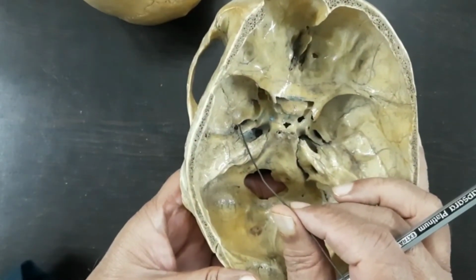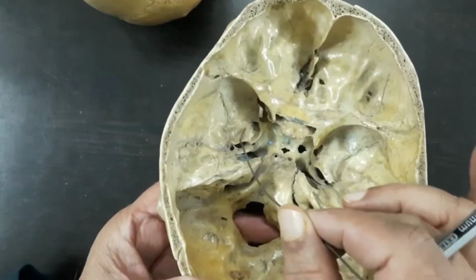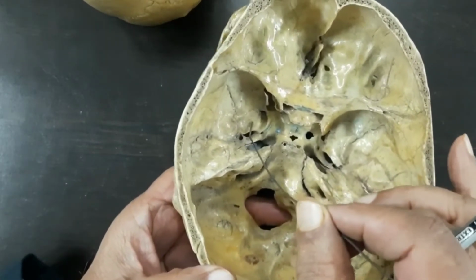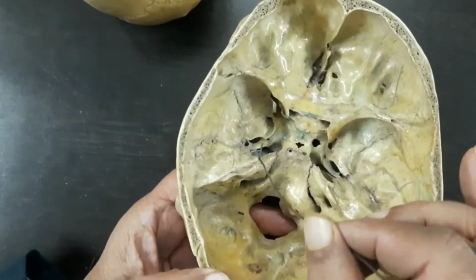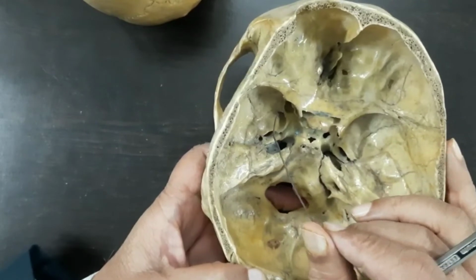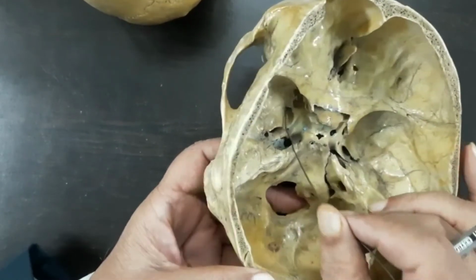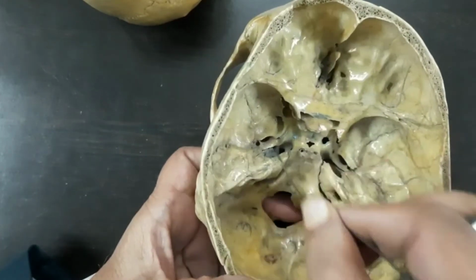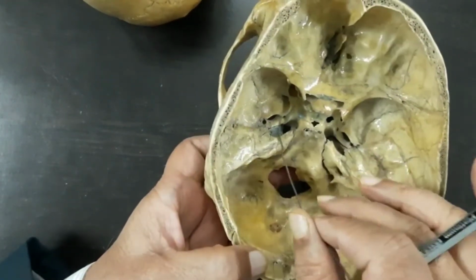Again, this foramen is present in the greater wing of the sphenoid, the posteriormost part of the greater wing of the sphenoid, and this gives passage to the mandibular nerve. So, rotundum was giving passage to the maxillary, this is giving passage to the mandibular nerve.